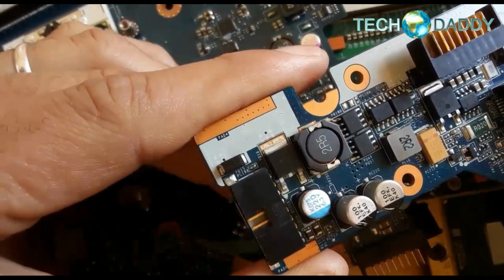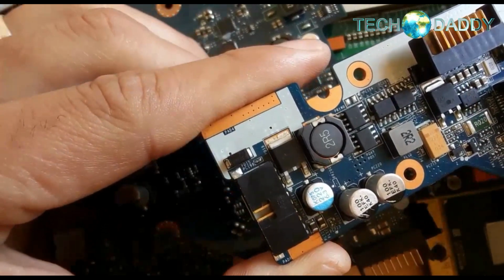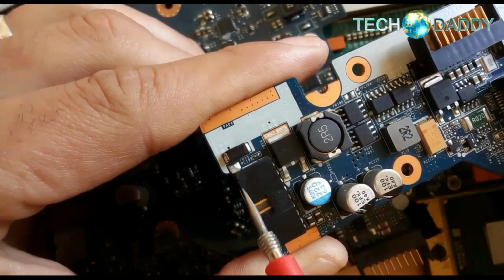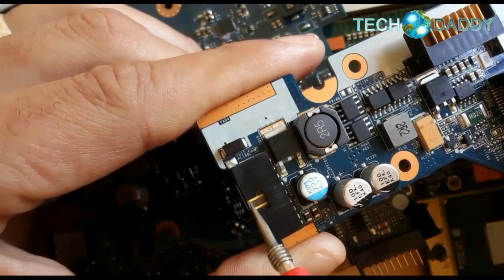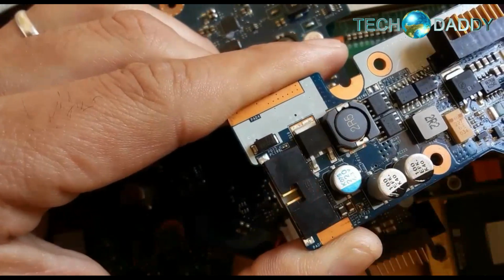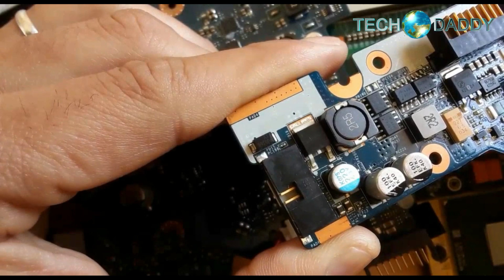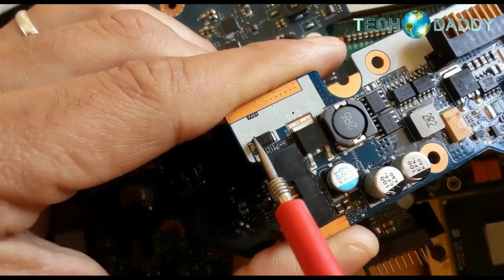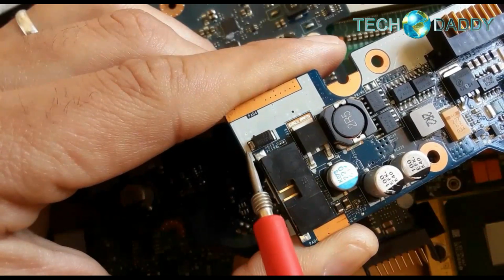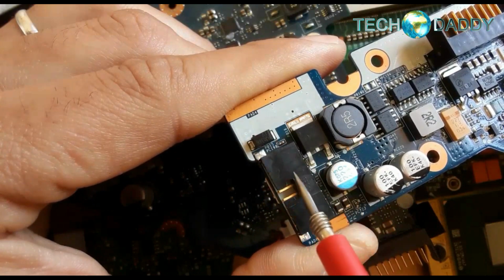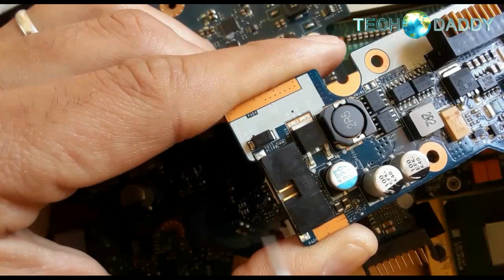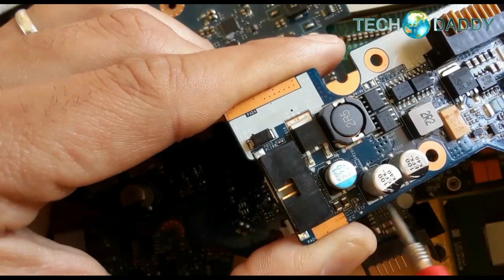So as you can see here, this is the power connector, okay, and near to the power connector we have the diode, as you can see. Okay, the diode is for protection. When there's a problem in the voltage or current, the diode will be shorted to the ground and then protect the other components and other circuits.